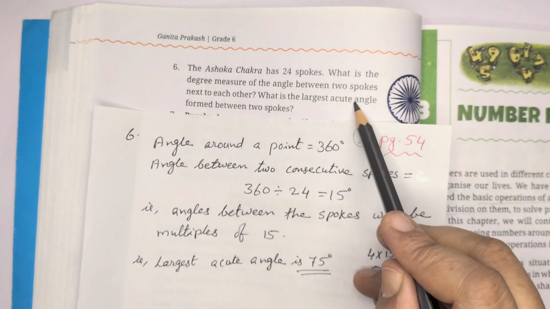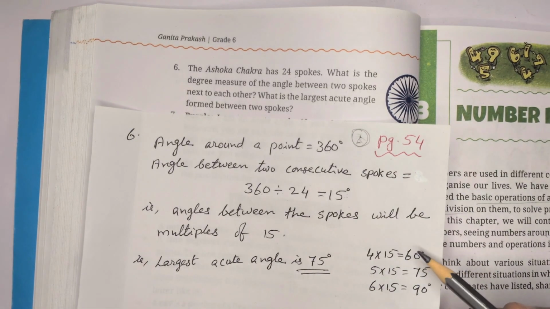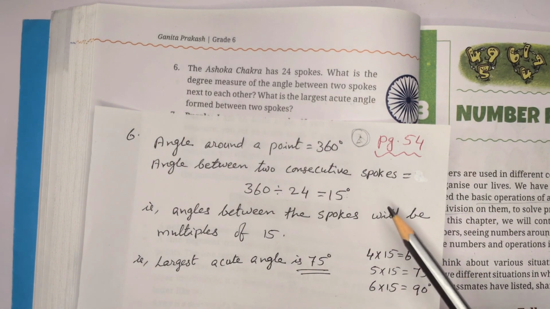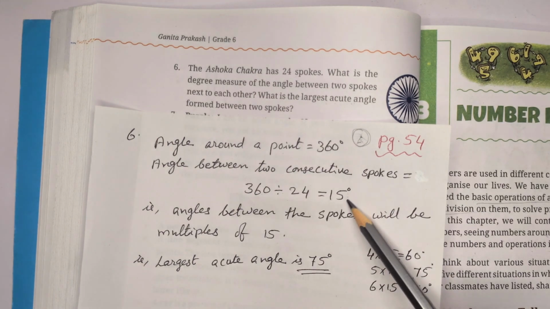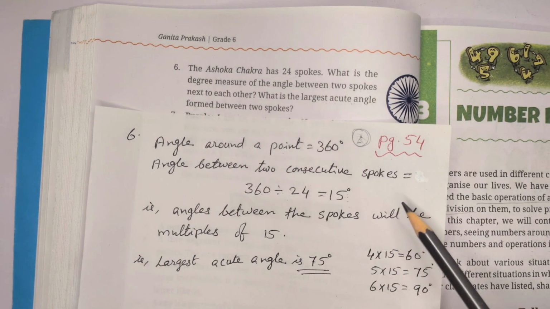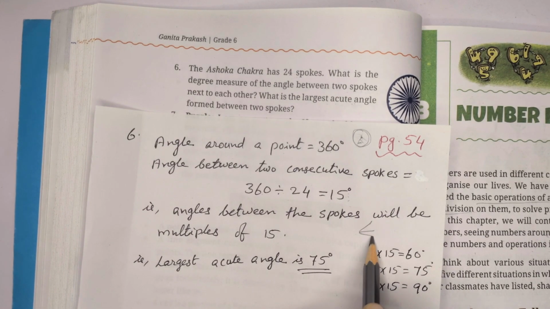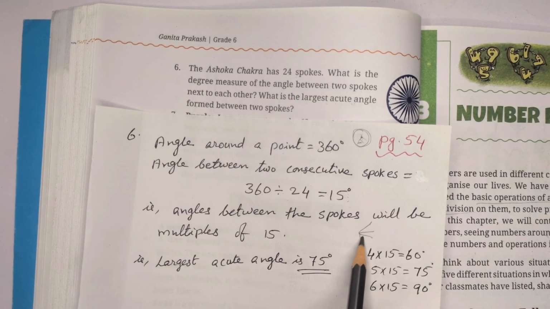Now next, the largest acute angle. Acute angle means less than 90 degree. So first we check the nearest two spokes, that is 15 degree. Nearest 3, it will come 30 degree. Then nearest 4, 45.